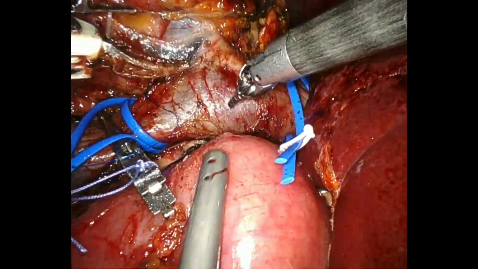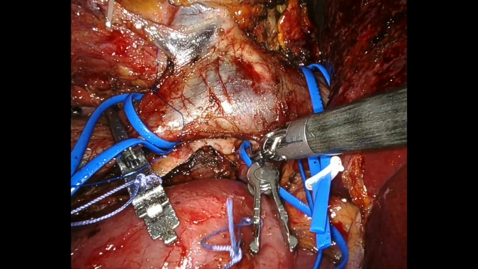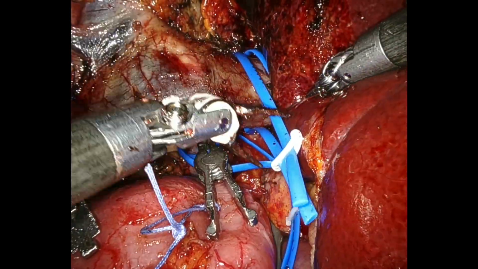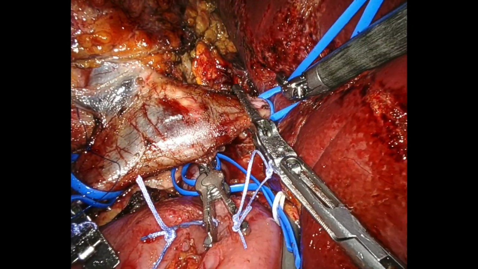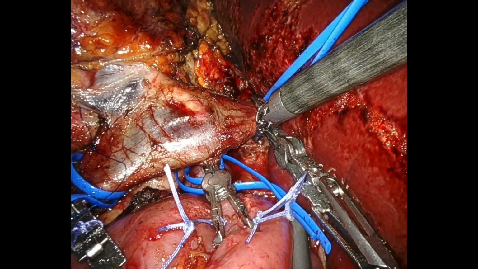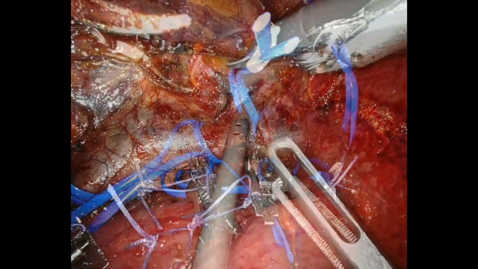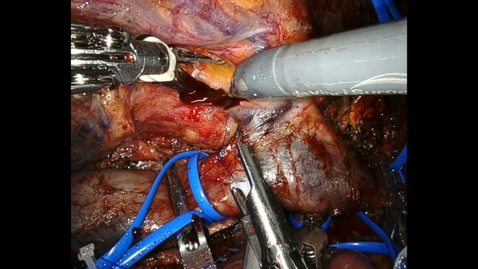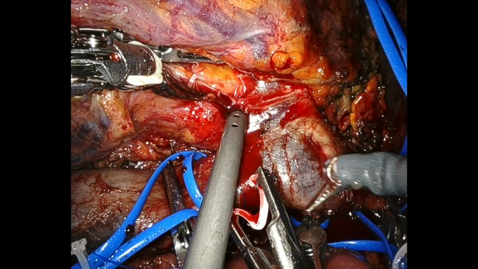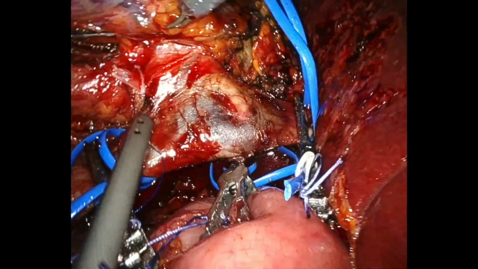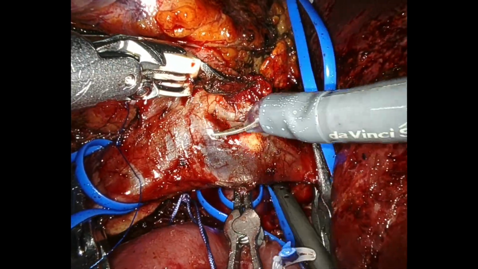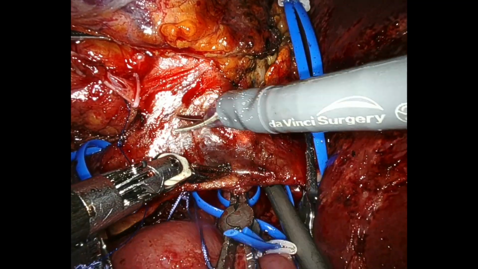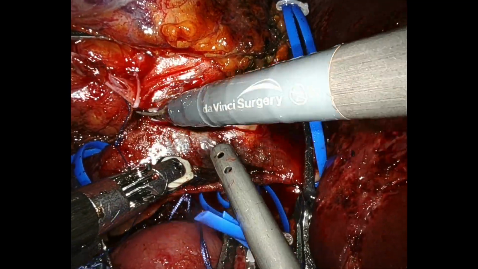A 4-0 proline is tied below the rostrum of the renal vein before clamping the subrenal vena cava, renal vein, and subhepatic vena cava. Absence of venous flow is confirmed by sectioning the genital vein, over which a hemolock is then placed. Cavotomy and thrombectomy are performed as a single block.